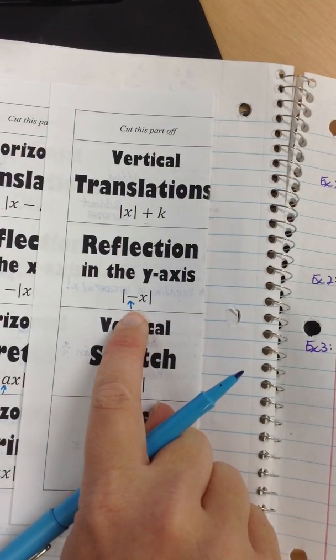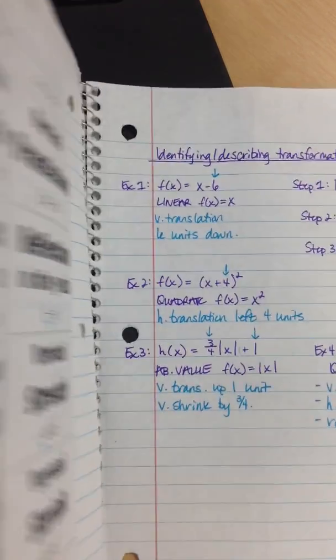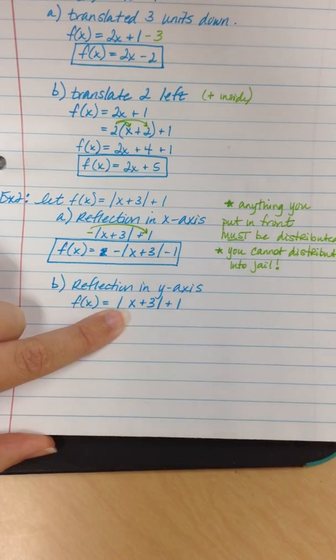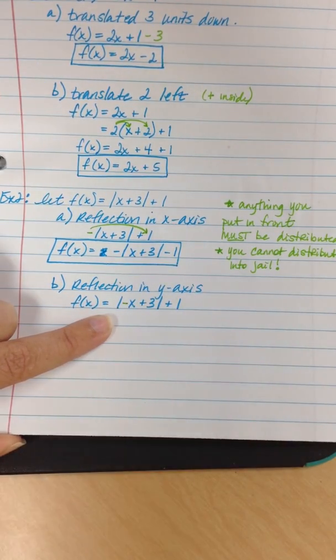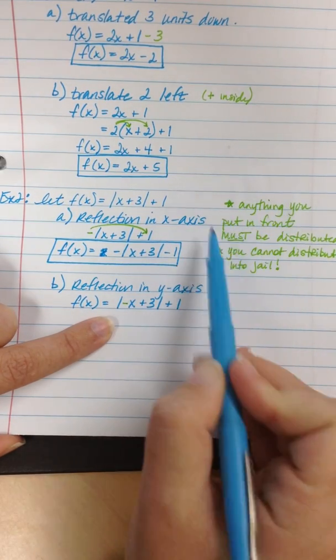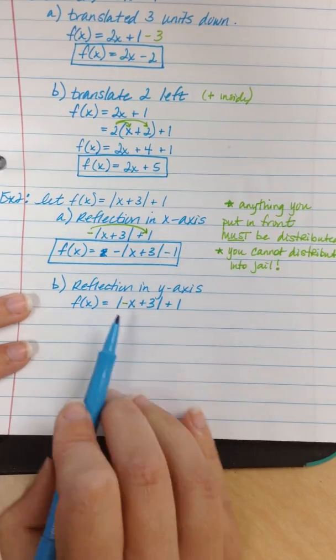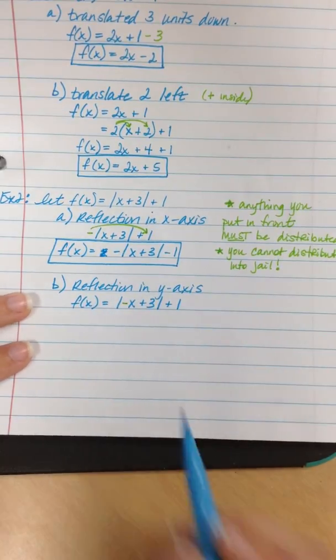Going back to my foldable. Reflections in the y-axis mean a negative inside with x. Here's our equation, and we do have an inside this time. We've got absolute value bars, and the negative goes inside with the x. Keep in mind, this negative is not out in front, so this rule doesn't apply. It is not out in front. This rule does not apply. This negative does not get distributed. Another way you can think of that is the negative is already in jail. You can't distribute out of jail. Nothing goes in or out of jail.